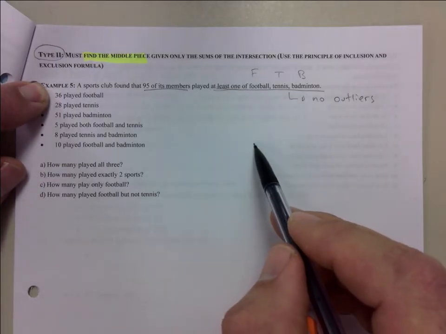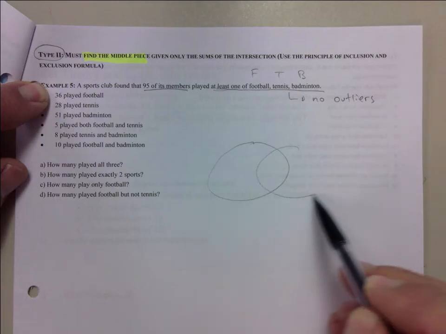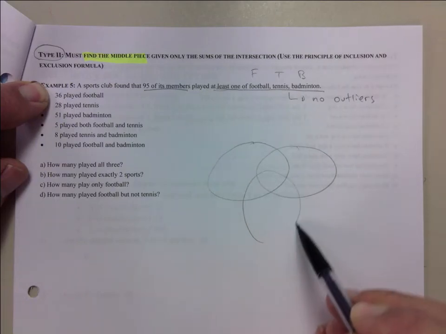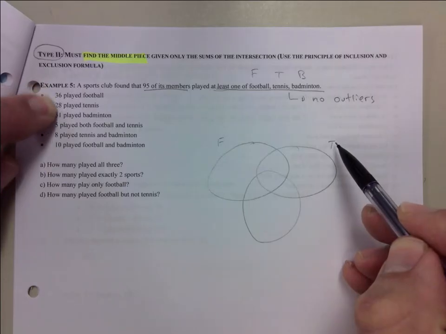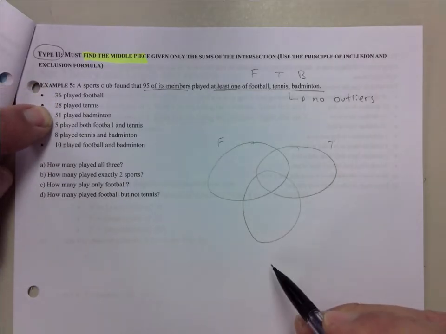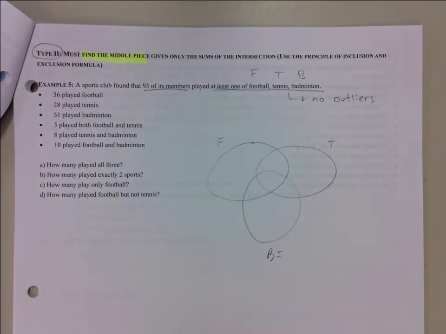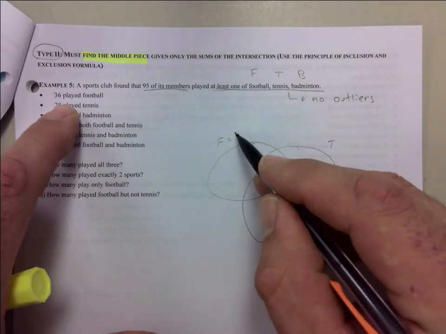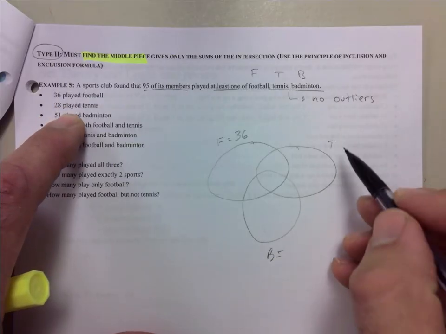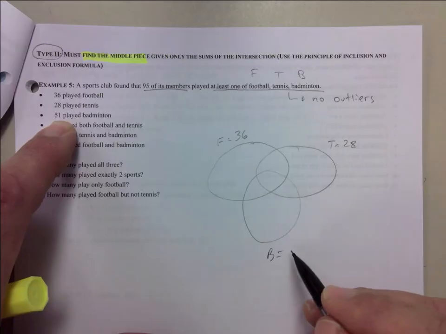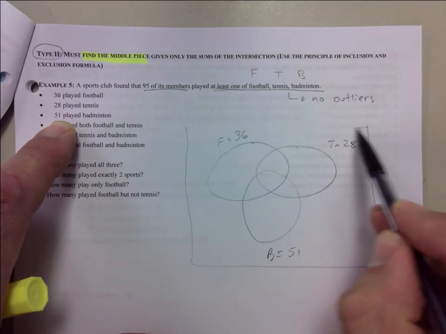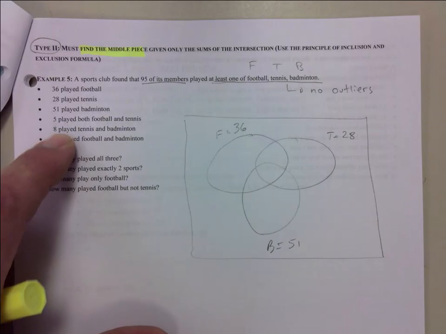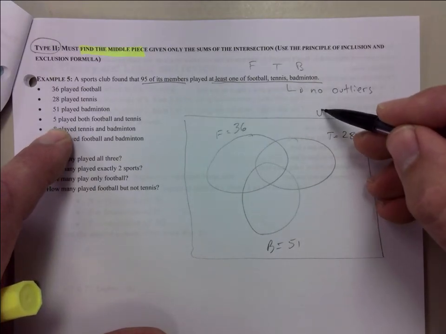And so let's start our Venn diagram. No matter what, I'll just start my Venn diagram if I realize that's what this is. So football, tennis, I usually go by the order in which it's given. Badminton. Okay, let's continue. So football is 36, tennis 28, 51 badminton. Make sure you put your box around it if you want full marks.